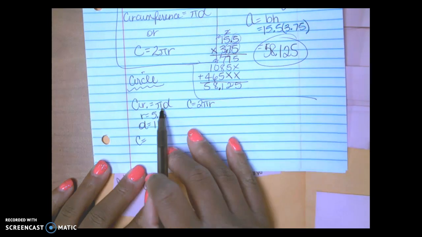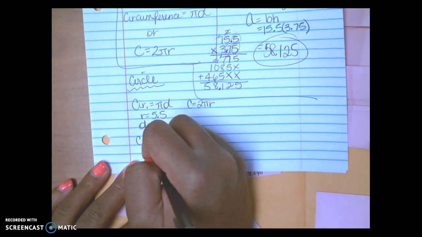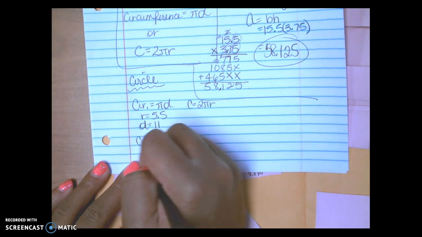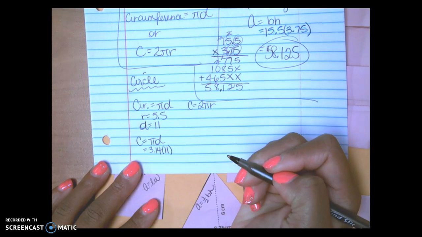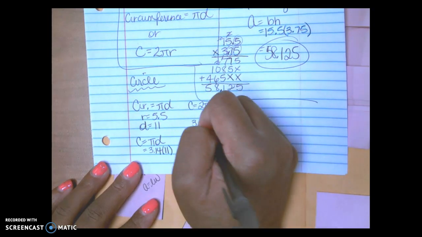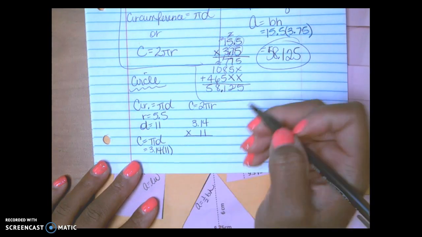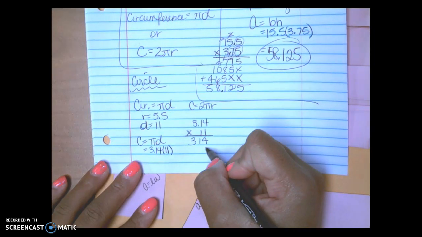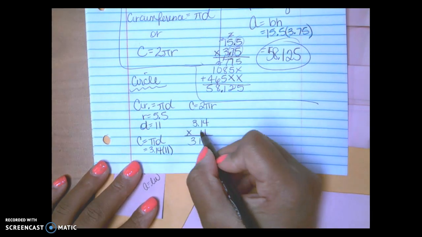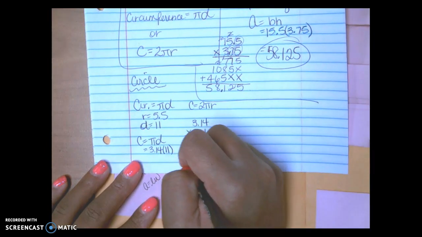Circumference equals, do I want to multiply 2 numbers or 3? 2. Pi times diameter is 3.14 times 11. 314 times 11. What's 1 times 314? 314. What do I put here? Placeholder. 1 times 314 again. Same thing, just shift it over one place.